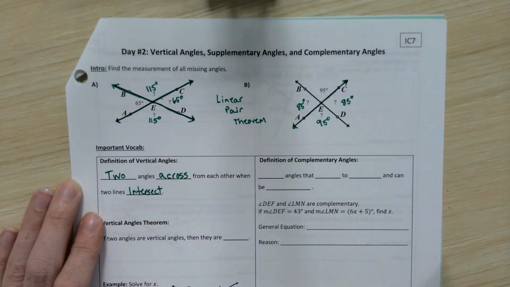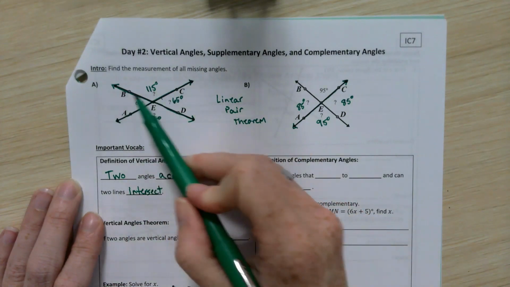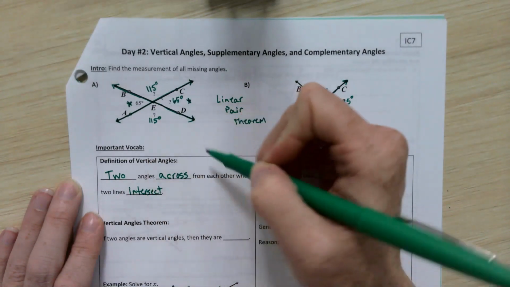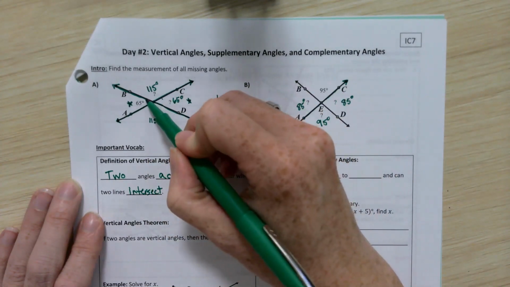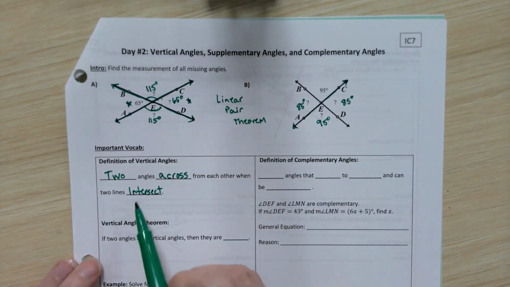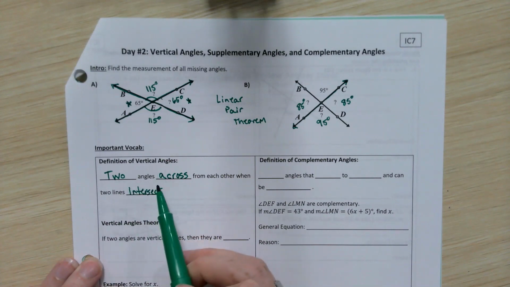So we're describing this situation of two intersecting lines, and we're talking about these angles that are across from each other, or these angles that are across from each other. So kind of like the definition of a linear pair, that just tells us how vertical angles look.